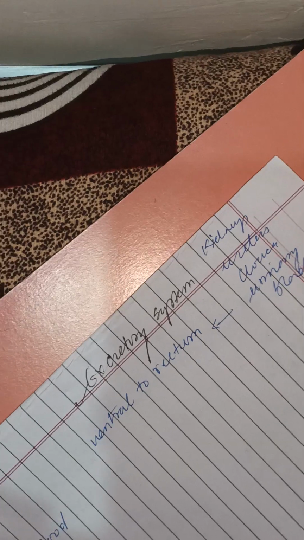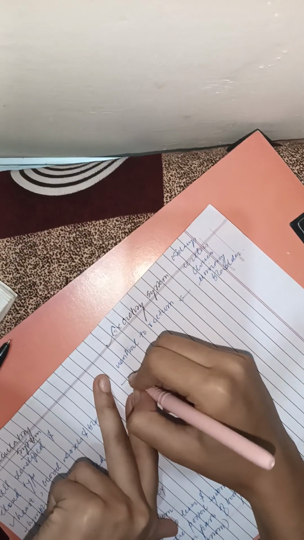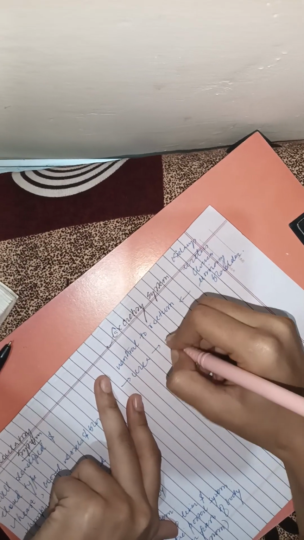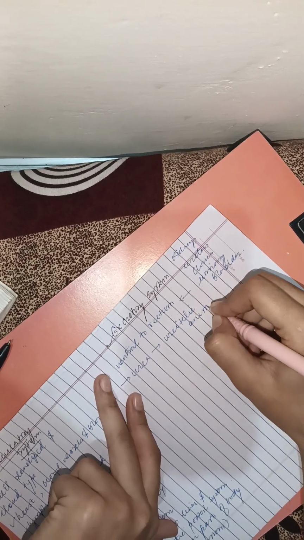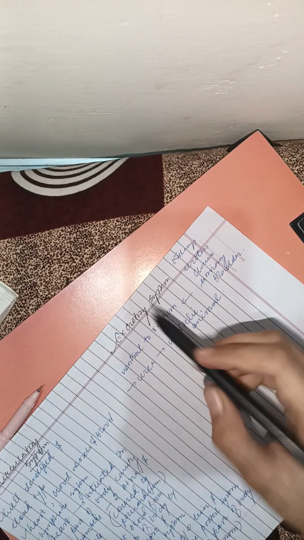Okay, and the frog excretes urea and thus is a ureotelic animal. Then we have the nervous system.